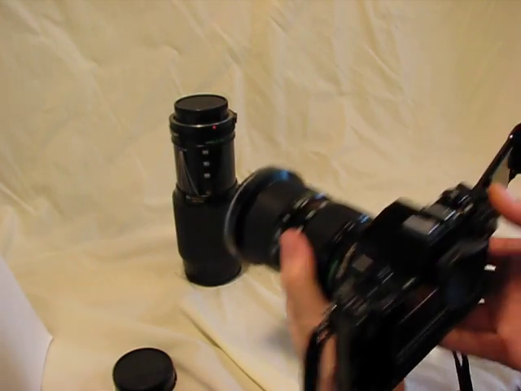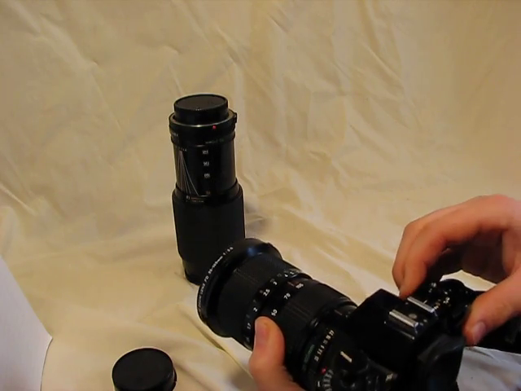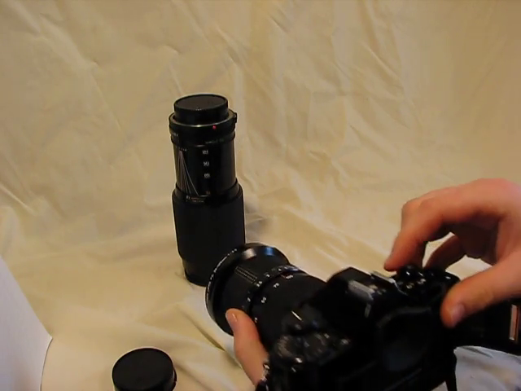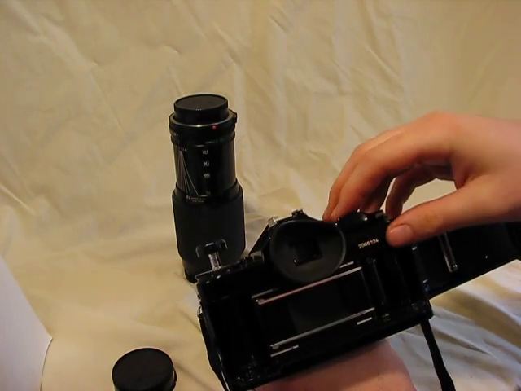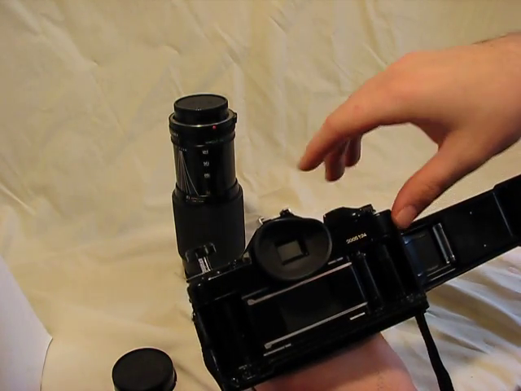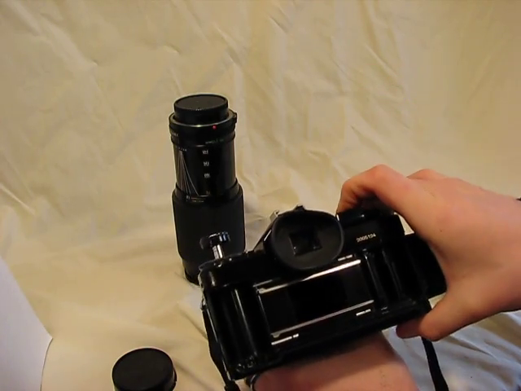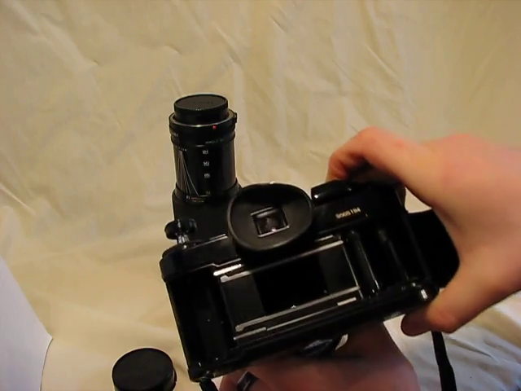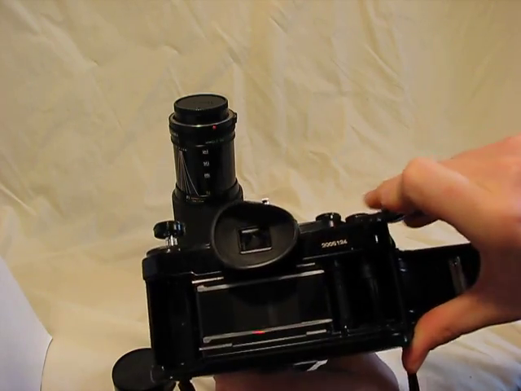That's about all there is to the camera. Let's show you bulb mode. The name for bulb mode comes from the old squeeze bulbs that were used for trigger releases back in the early days of photography. So if we cock the shutter, we can hold on the button. The shutter will stay open as long as I hold down the shutter release. There, see?